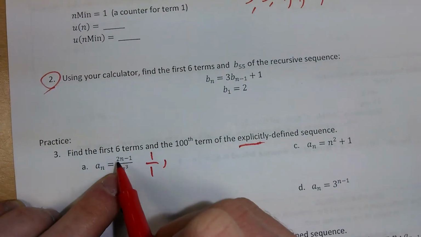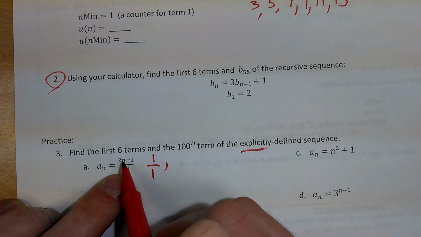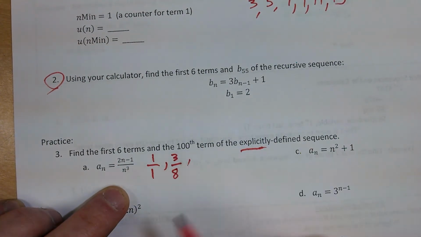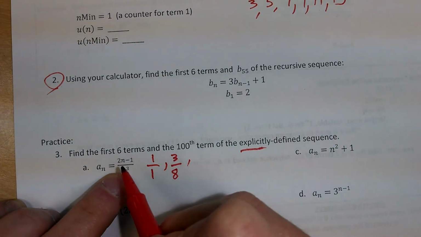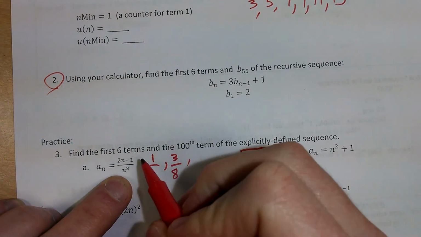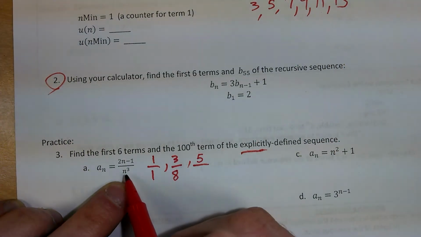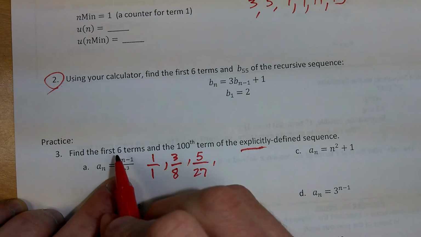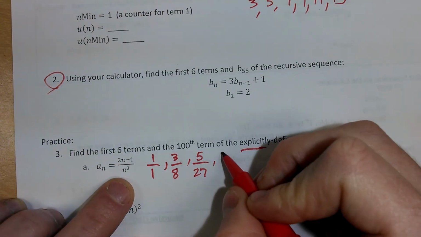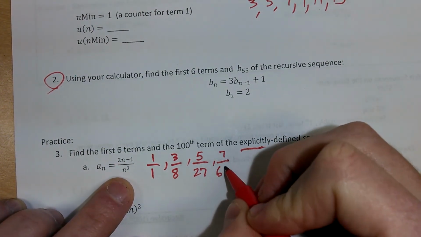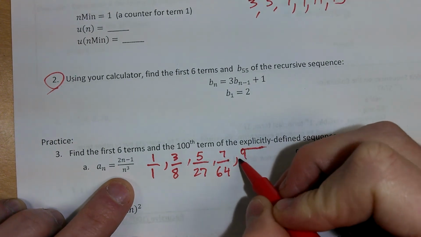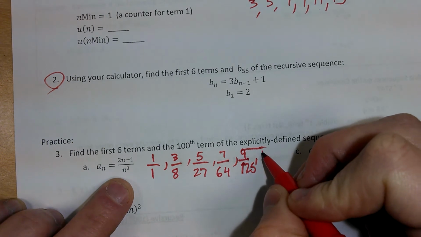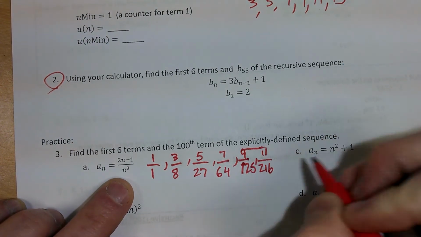All right, for my second term, I'm going to plug in a 2. 2 times 2 is 4. Take away 1 is 3. 2 cubed is 8. Okay, plug in a 3 for my third term. 6 minus 1 is 5. 3 cubed is 27. And so on and so forth for my 4th, 5th, and 6th terms. We should get 7 over 64, 9 over 125, and 11 over 216.